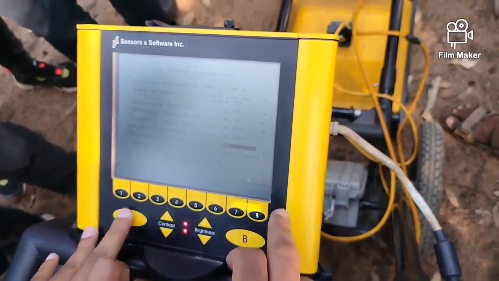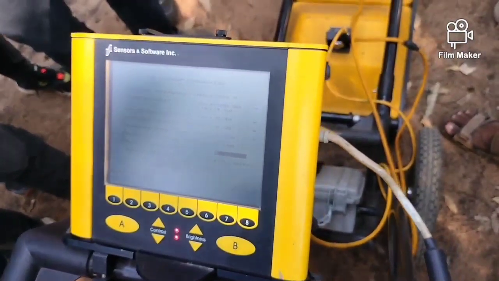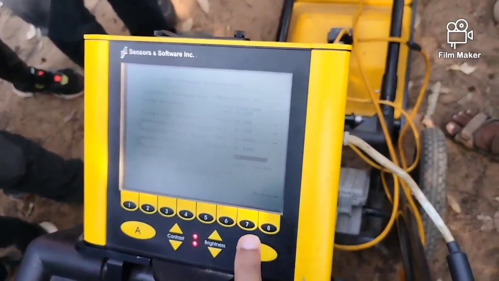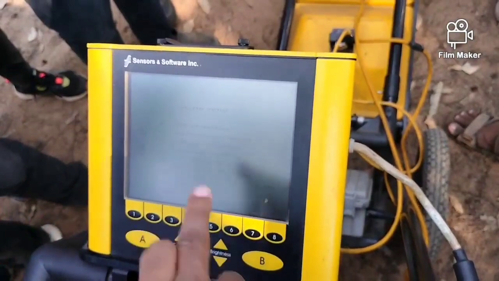Lower the stacking, the data won't be that good if you look at it on the screen, on the laptop or in software. So the suggested stacking is 8 or 16, that works fine. Okay, that's all for the GPR parameters.